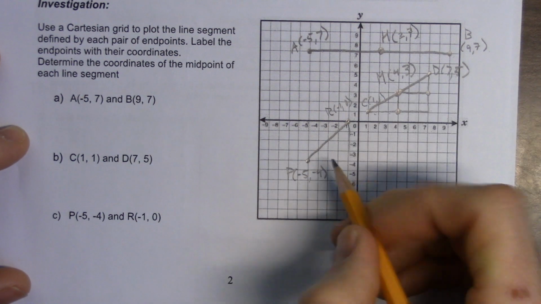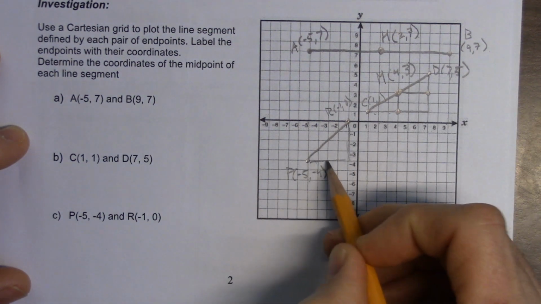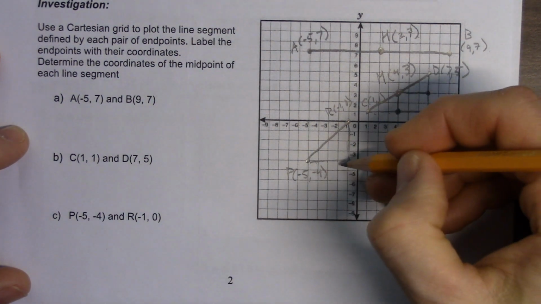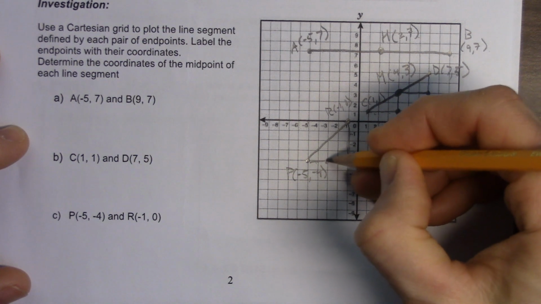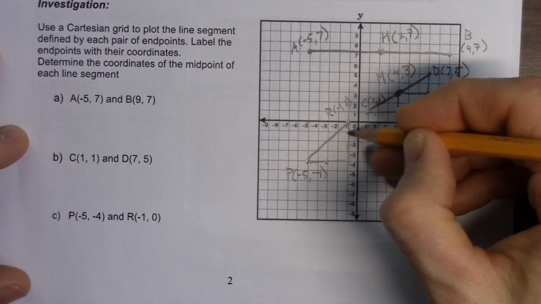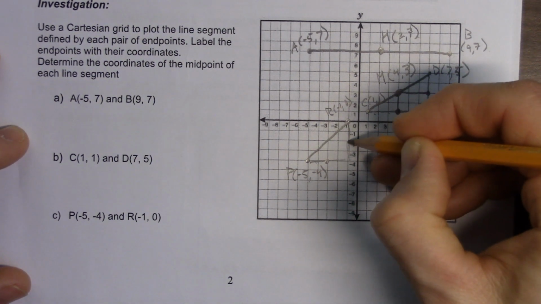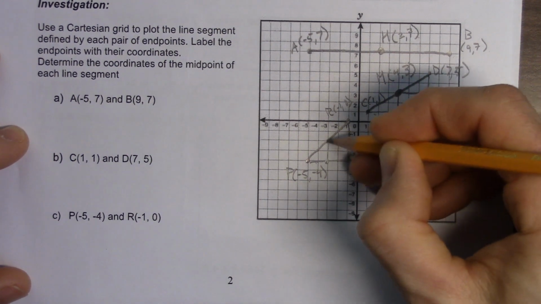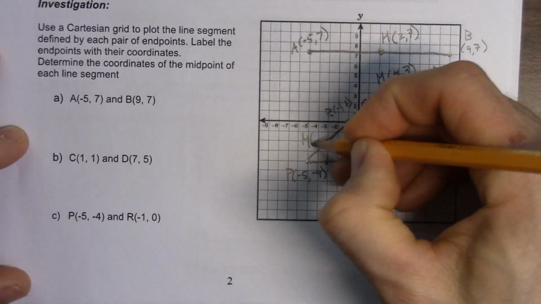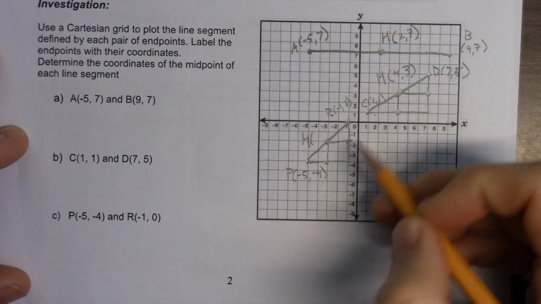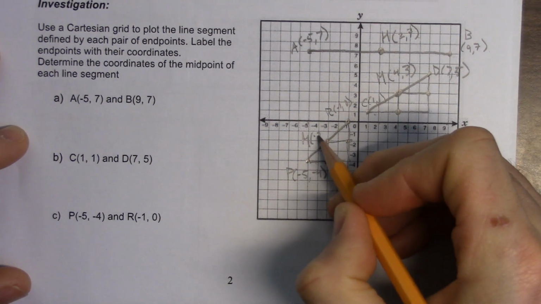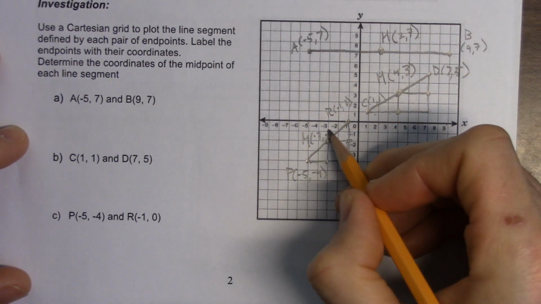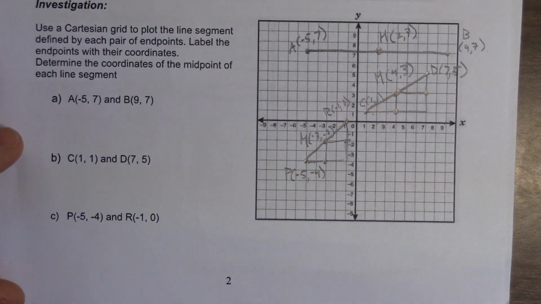Okay, we're going to draw our triangle again. 1, 2, 3, 4. 1, 2. 1, 2, 3, 4. 1, 2. Here's our midpoint. And it is -3, -2. Any questions how I found all those midpoints?